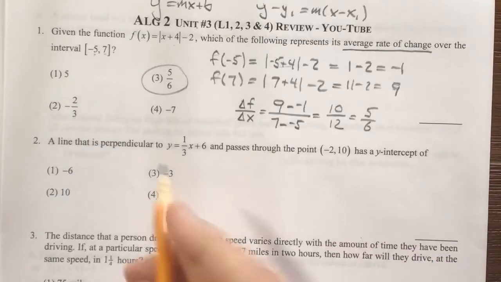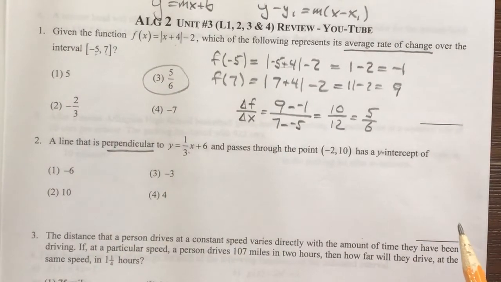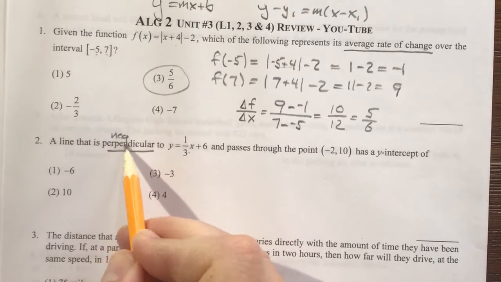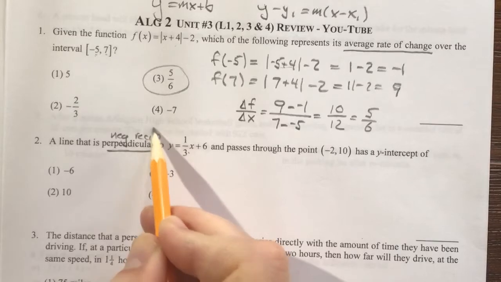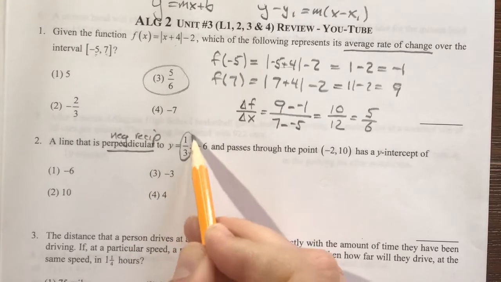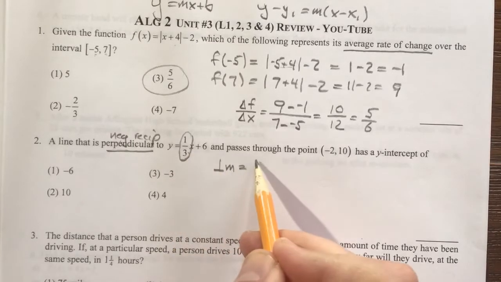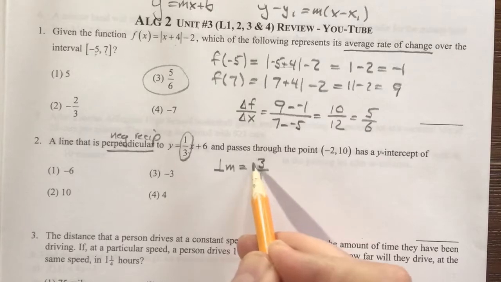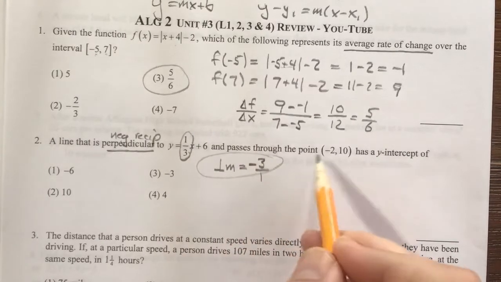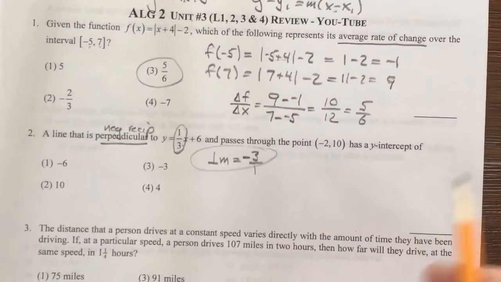All right, a line is perpendicular to this line. Now, this is something I learned last year in geometry. Perpendicular, their slopes are negative reciprocals. Slopes are negative reciprocals. Well, it's perpendicular to this line. There's the slope. So what's the perpendicular slope? It would be 3 on top, 1 on the bottom, but negative reciprocal. So there's my slope, -3. Okay, and it goes through this point. Now remember I said this is useful. That's what I want. I think that's all we need.